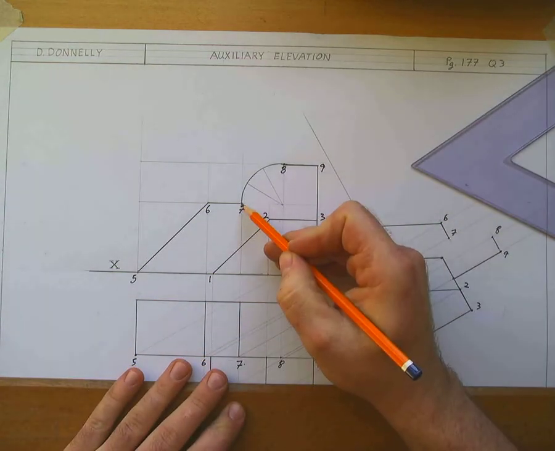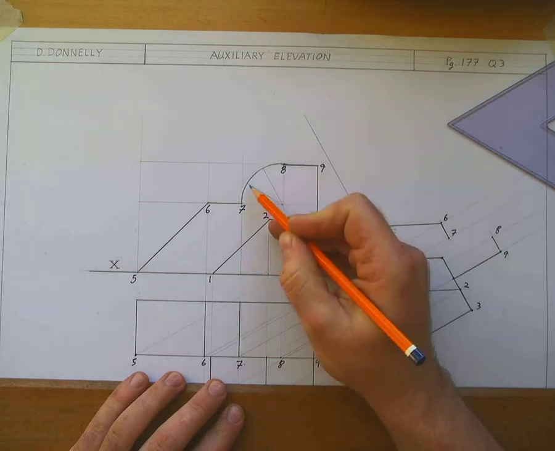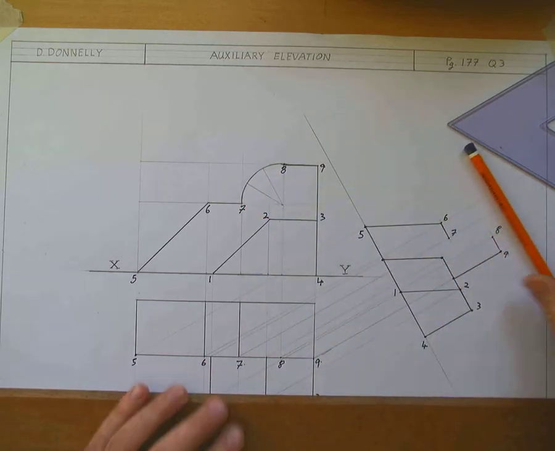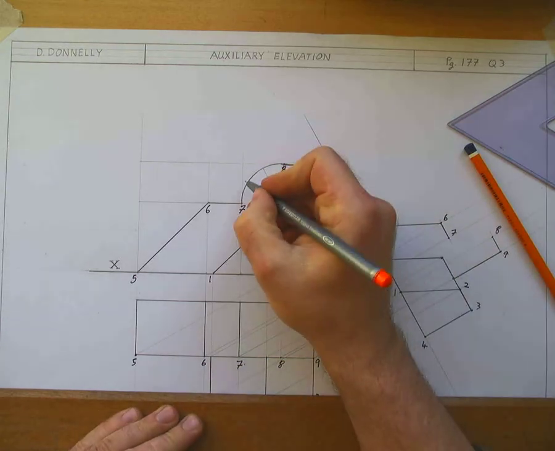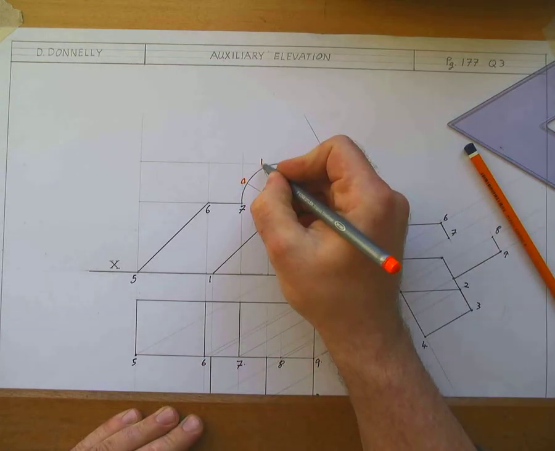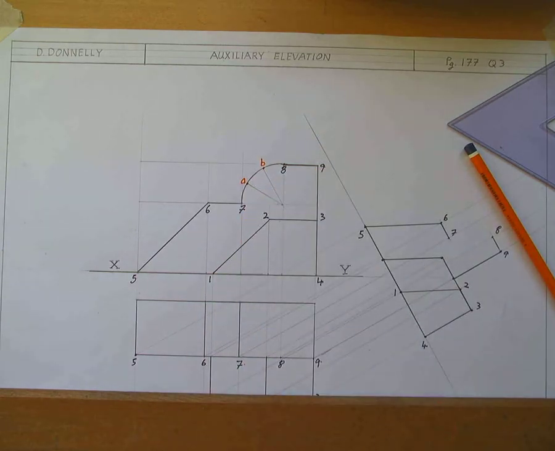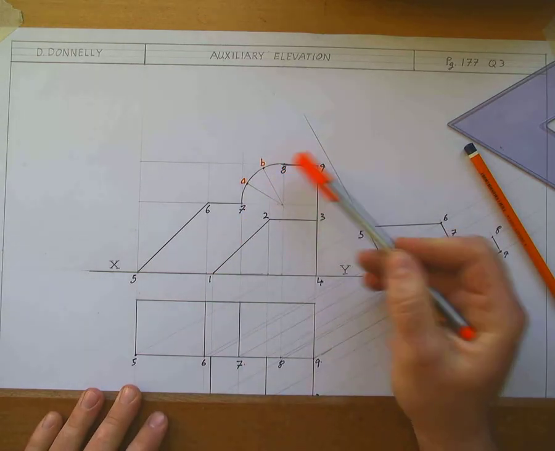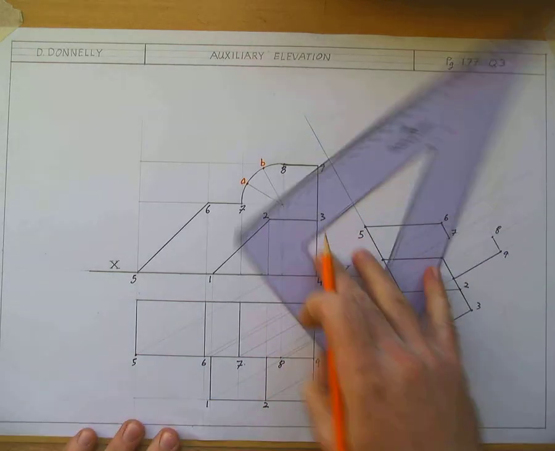So we already know where point 7 and point 8 are in our auxiliary over here. We're happy enough with them. So what we're going to try and find is these 2 points here. I'm just going to call them points A and B. We're going to treat these points exactly the same as we treated the other points, except they're just on a curved surface.